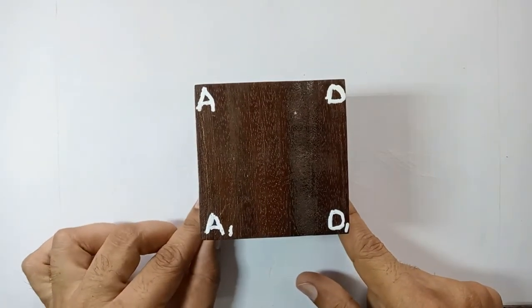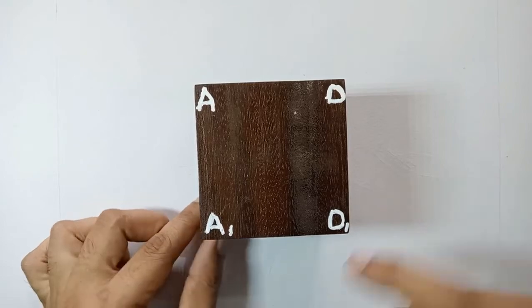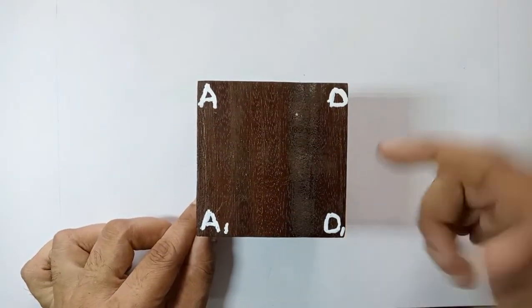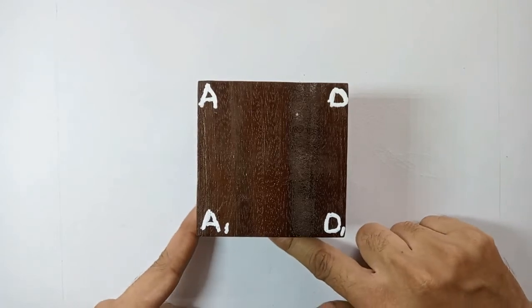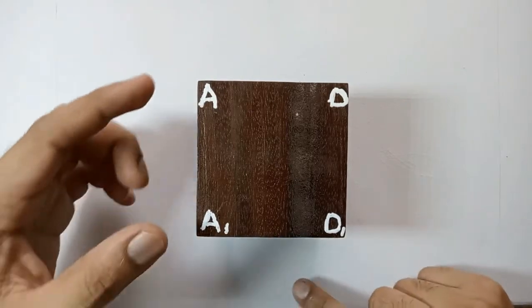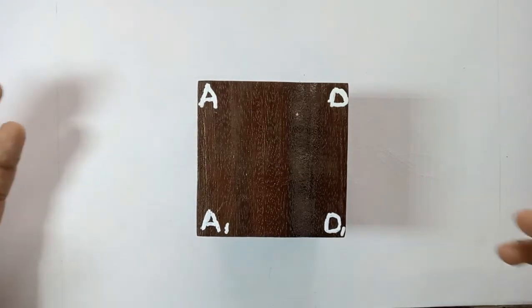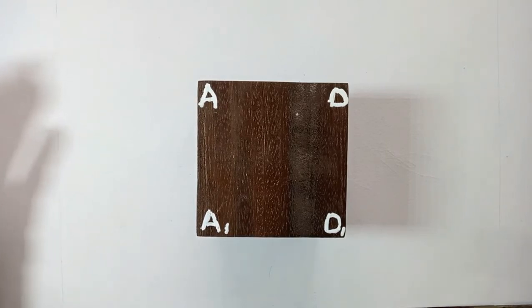When you are observing from the front, you can see a square only. You cannot see this square face, this one, and this one. They are invisible in the front view, is it? So which are all the edges, which are all the corners that are invisible in the front view?